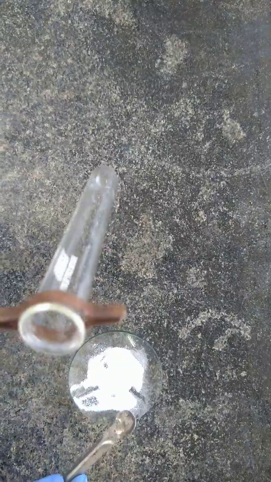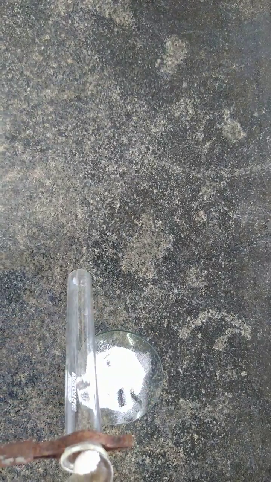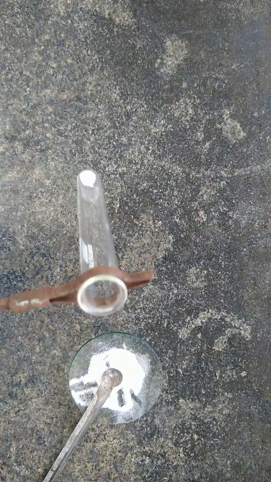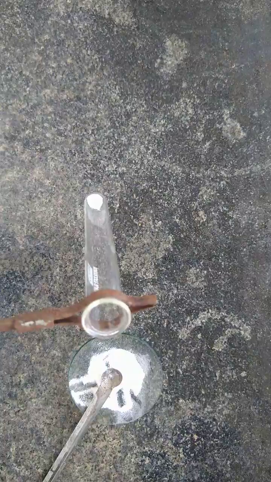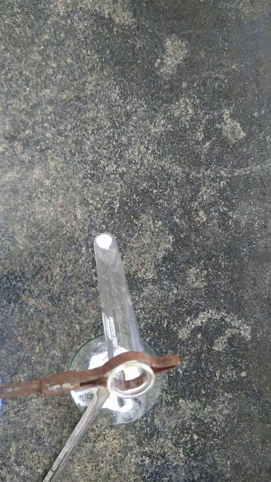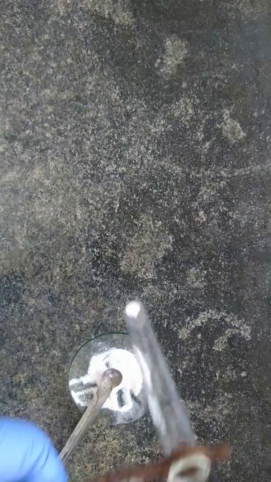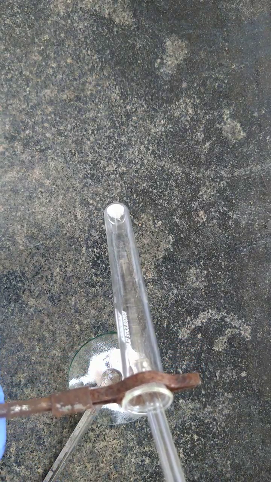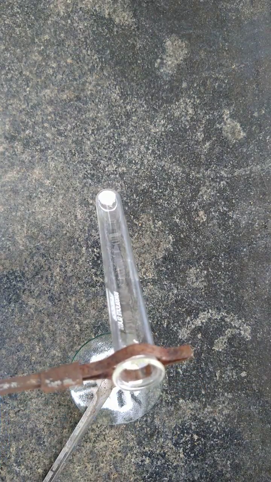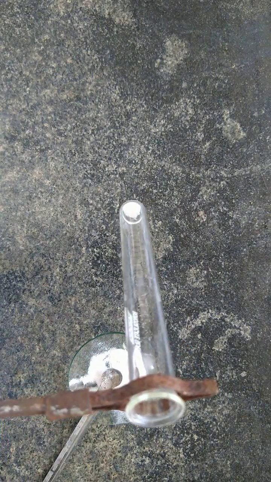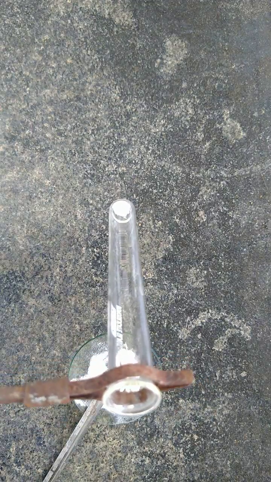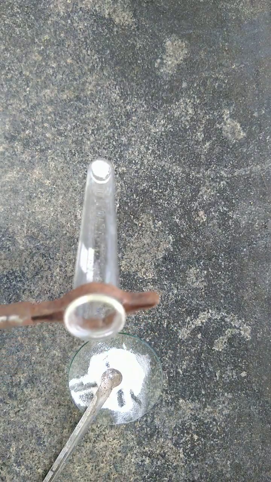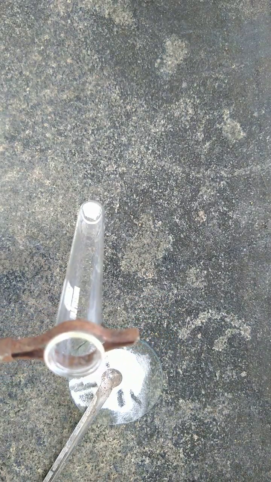What we are going to do is, in a test tube again we take a small quantity of salt, and to this we add concentrated sulfuric acid. Make sure you hold the test tube with the help of a test tube holder. To this I am going to add the concentrated sulfuric acid. So look at the observation. Yes, after adding concentrated sulfuric acid, we are getting no action between the given salt and the concentrated sulfuric acid.